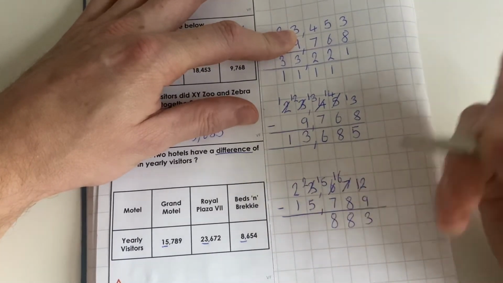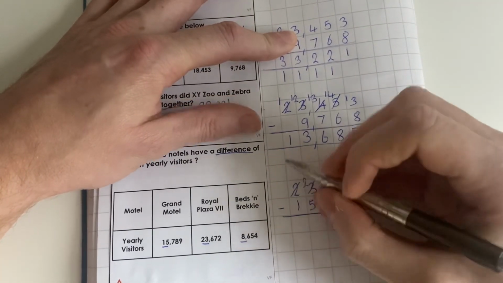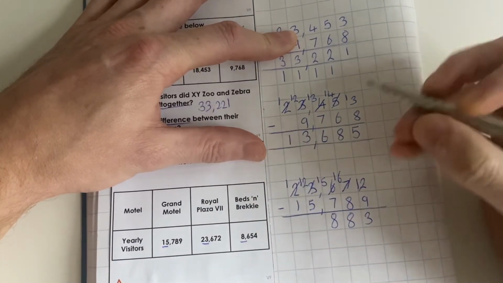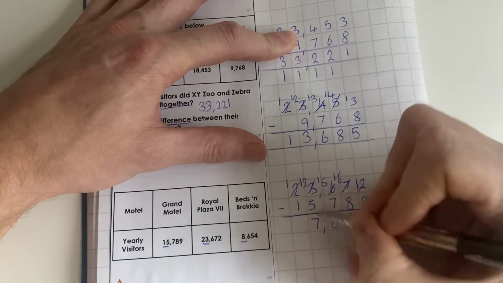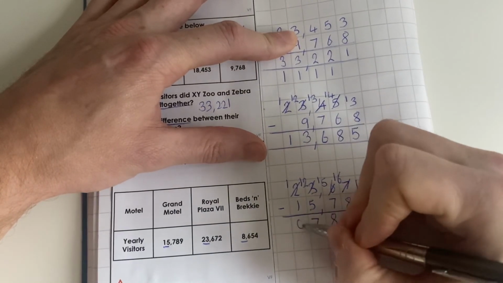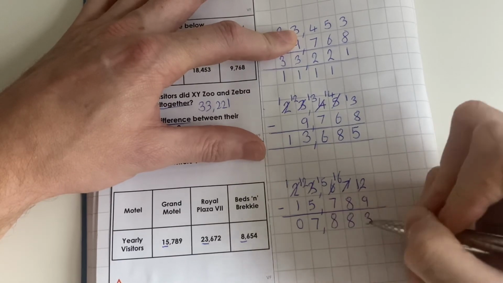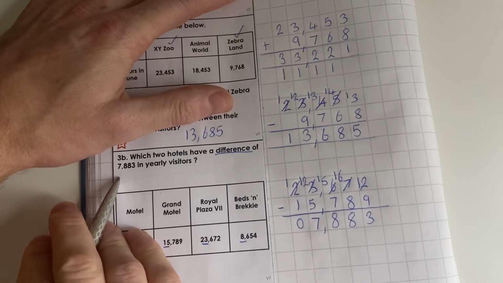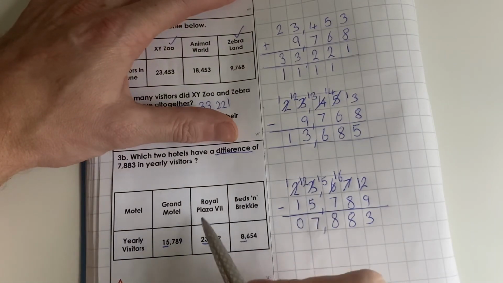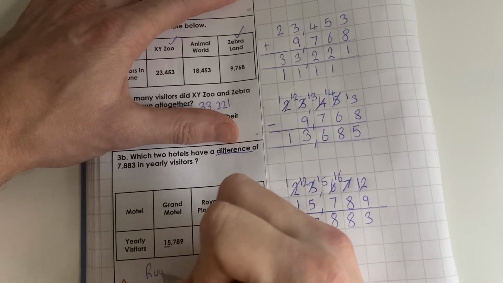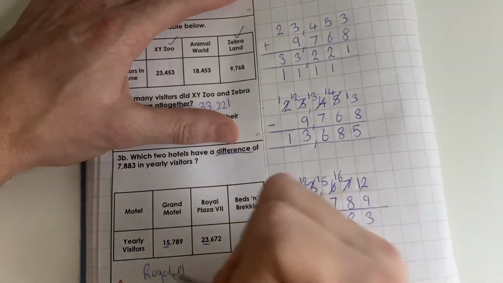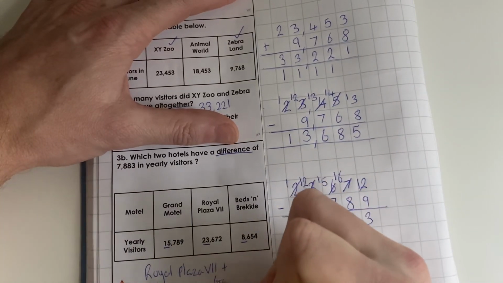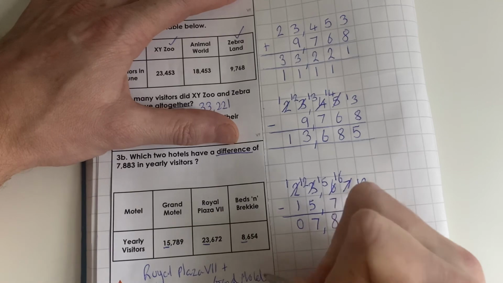2 take away 3, we cannot do. So we exchange from the 2. We turn that to a 1 and put a 1 in front of the 2, which makes 12. 12 take away 5 equals 7. And 1 take away 1 equals 0. So our answer is 7,883, which is the same number as here. So we've got our answer already. Our two answers are Royal Plaza 7 and Grand Motel.